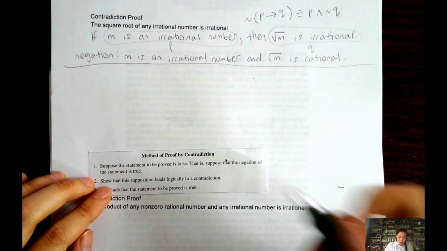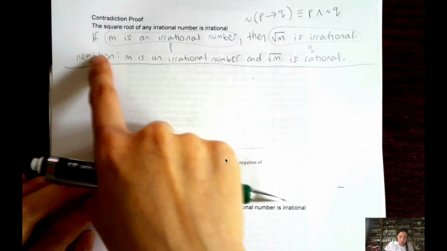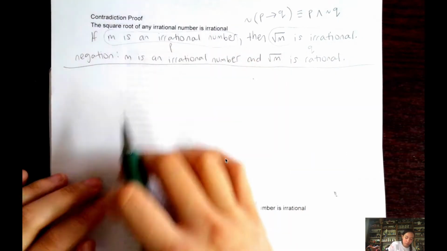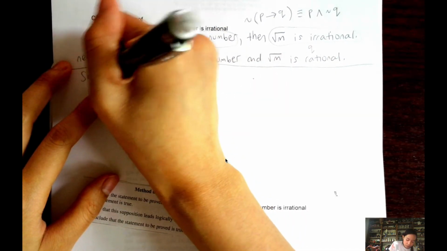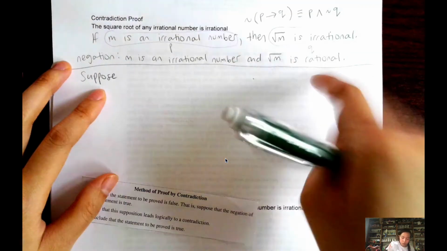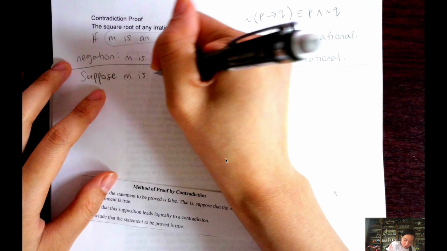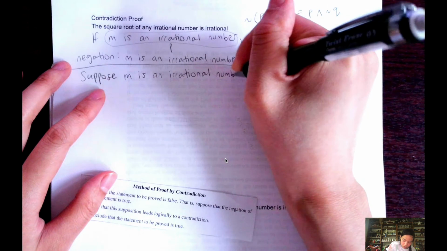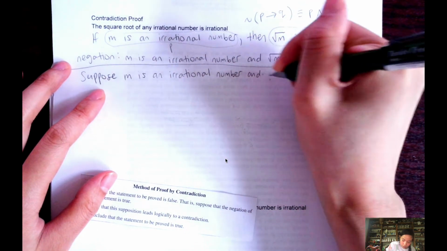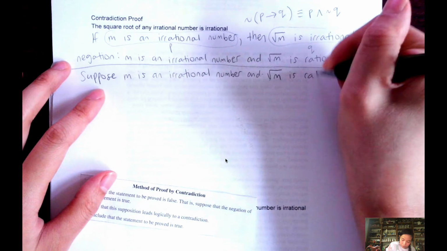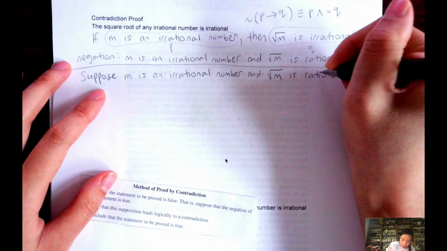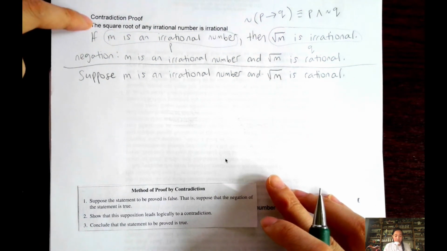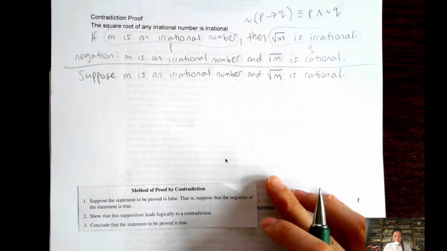So the first thing you want to do is take the negation of the statement, which is what we did, and then suppose that it is true. So in our proof, we're first going to write "suppose," and then we write the negation. So, suppose m is an irrational number and the square root of m is rational. That's the very first sentence of our proof by contradiction. You take the negation of the initial statement and suppose that negation is true.